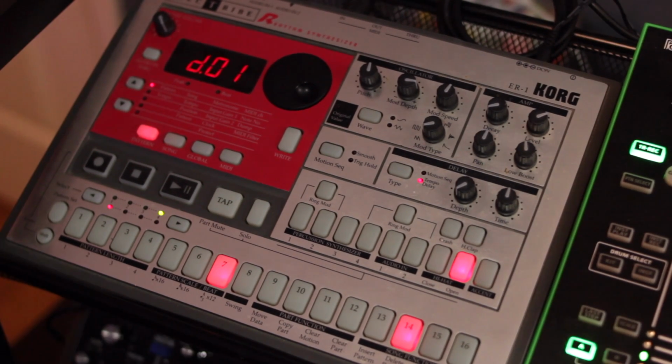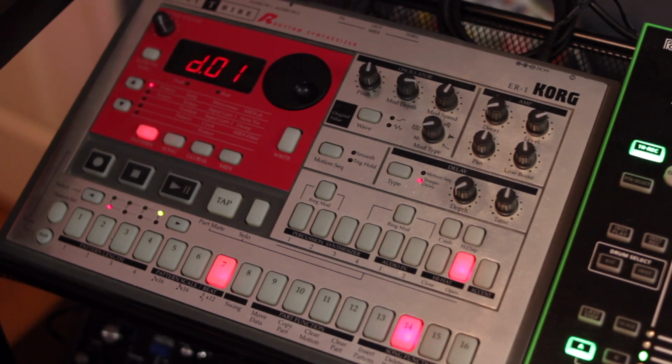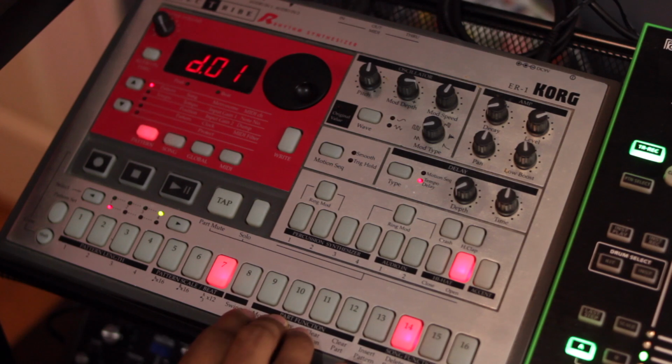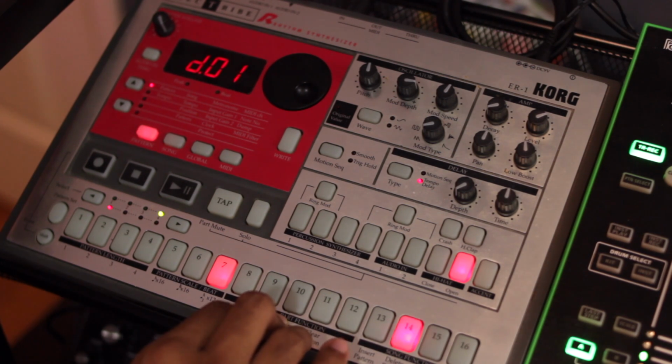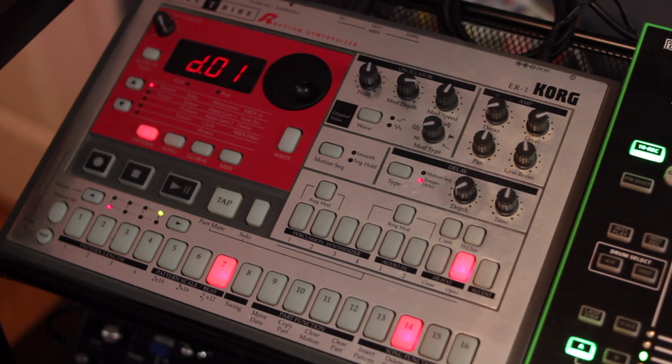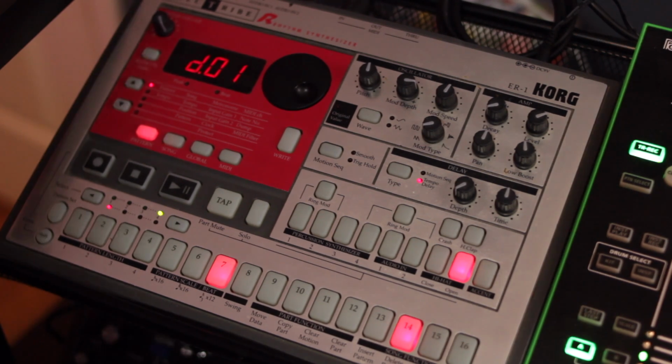The way I have this set up right now is I have the ER-1 going into Ableton. I just have a kick drum and a bass line in Ableton just to give it some groove so it's not super boring to listen to. And I also have Ableton Echo on the ER-1 just to give it some spaciousness and movement. So let me play you just a little sample of the drum patterns and we'll go from there.